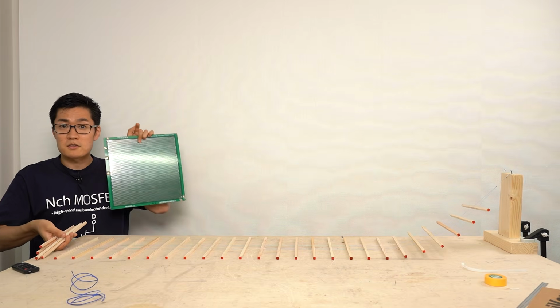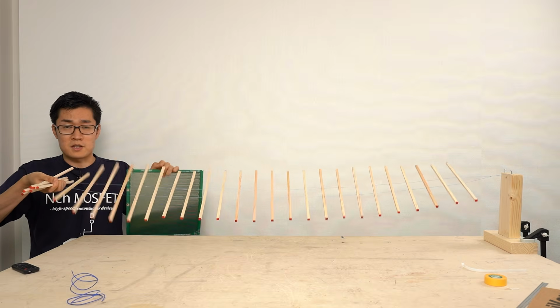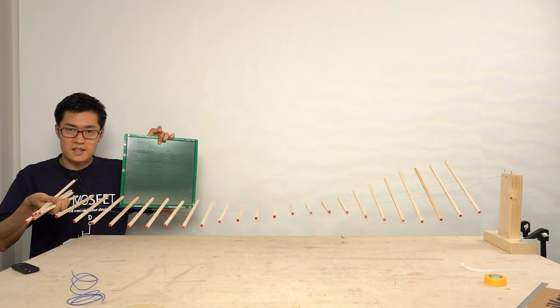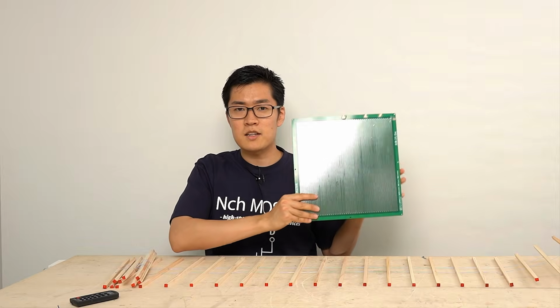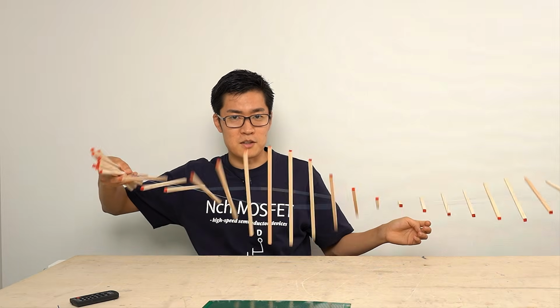But real-world circuits are trickier to understand. The reason is, unlike a wave machine, you can't really see the voltage in a circuit. So today I'm going to demonstrate how voltage moves through a circuit, just like a wave does.